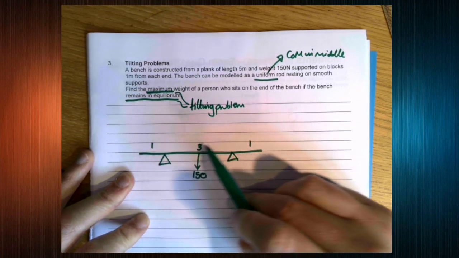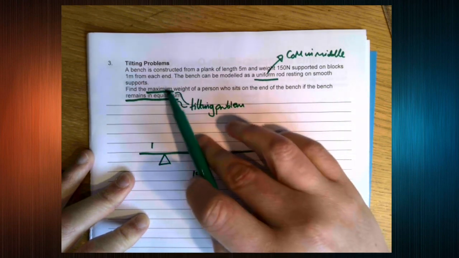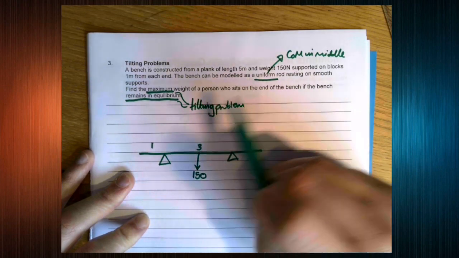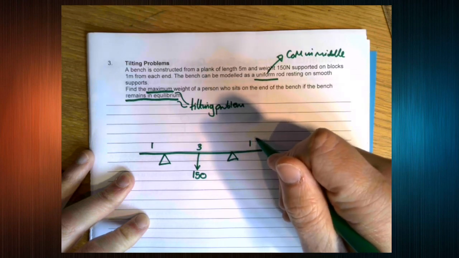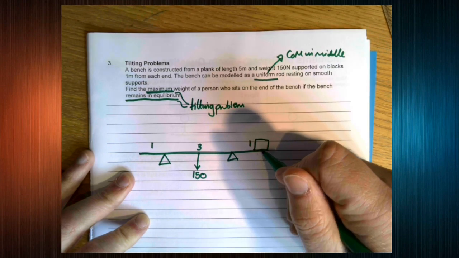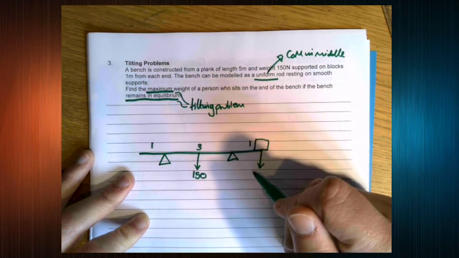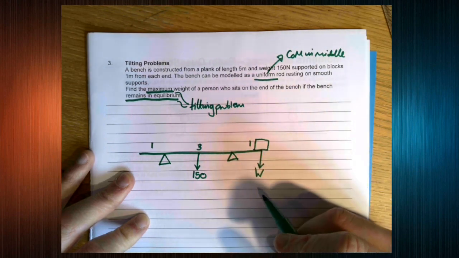Now, because this is entirely symmetrical, it doesn't matter which end the person sits on. If it's not symmetrical, you'll be told which end to use. So, for the sake of argument, I'm just going to use this end here, just so I've got more space. Now, we're only interested in the weight of the person, so let's not worry about calling it mg. Let's just call it W for weight.